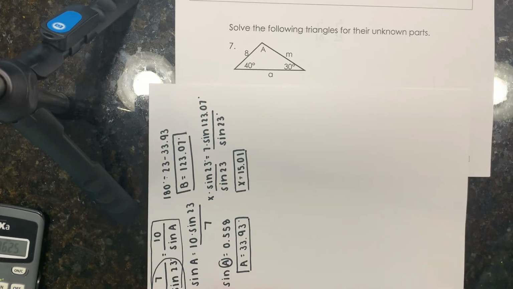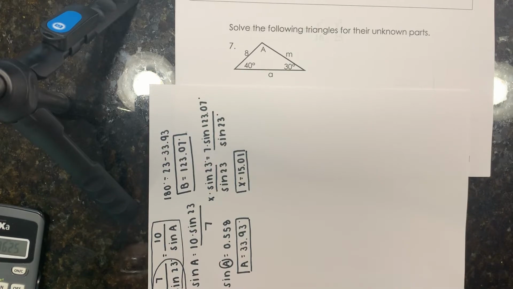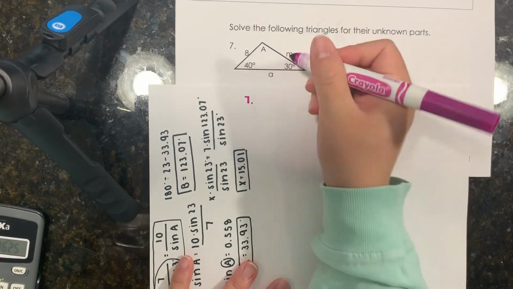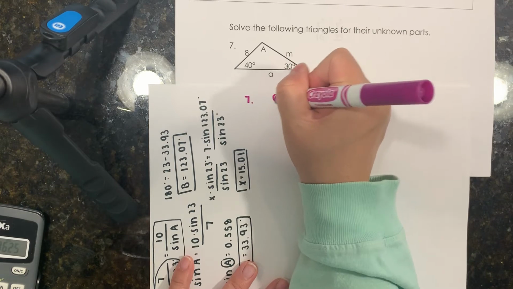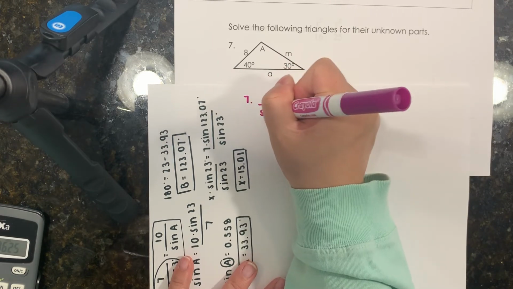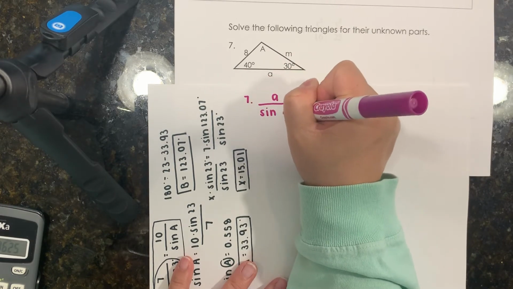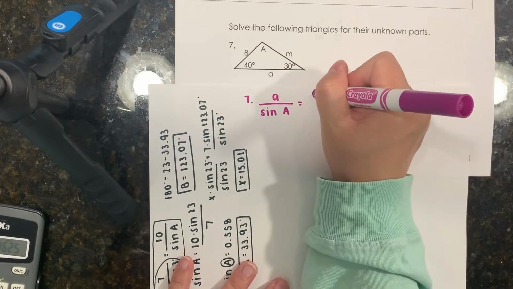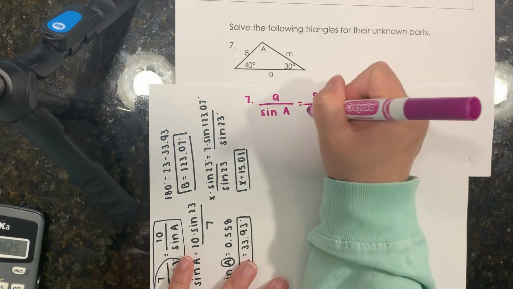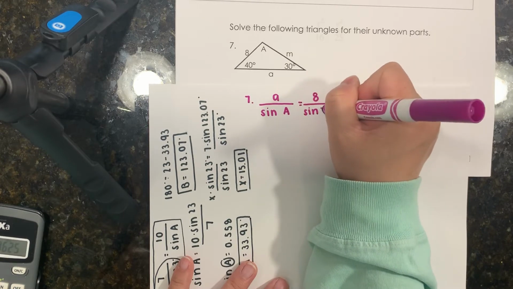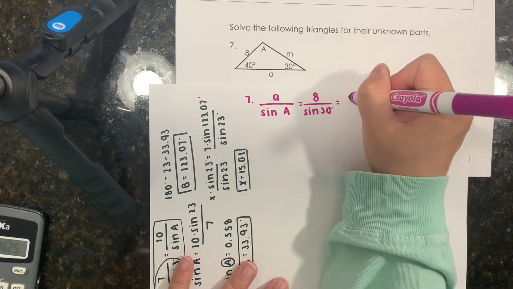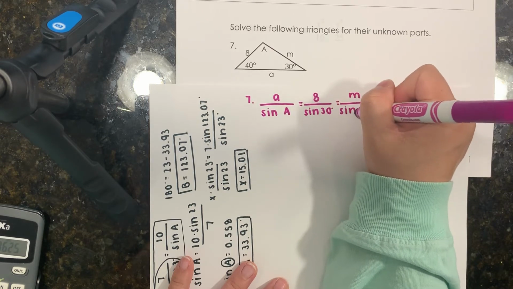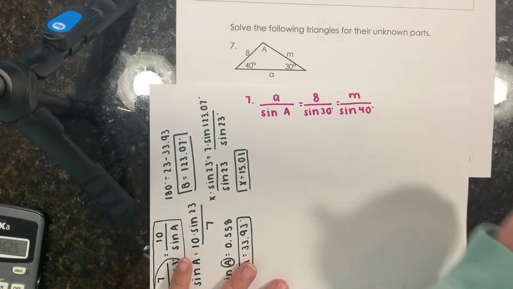So we're going to start on number 7. For number 7, I'm going to set up my law of sines. So I'm going to do a over the sine of angle A equals 8 over the sine of 30 equals m over the sine of 40.